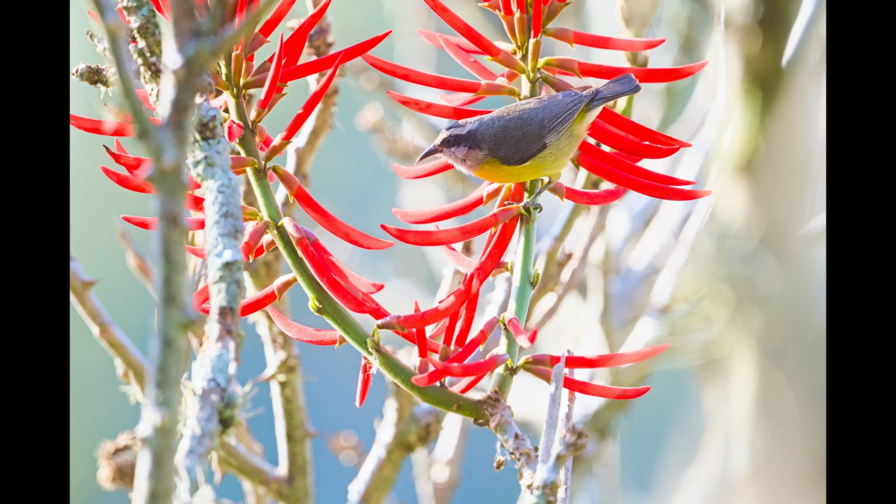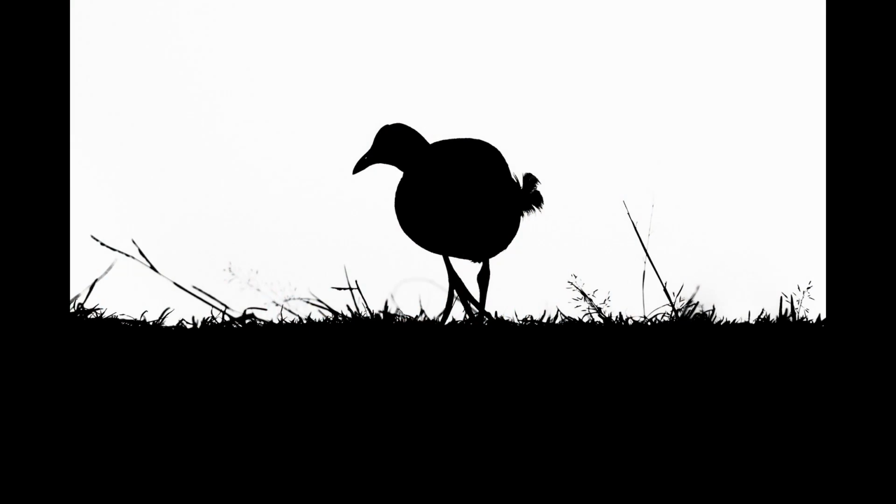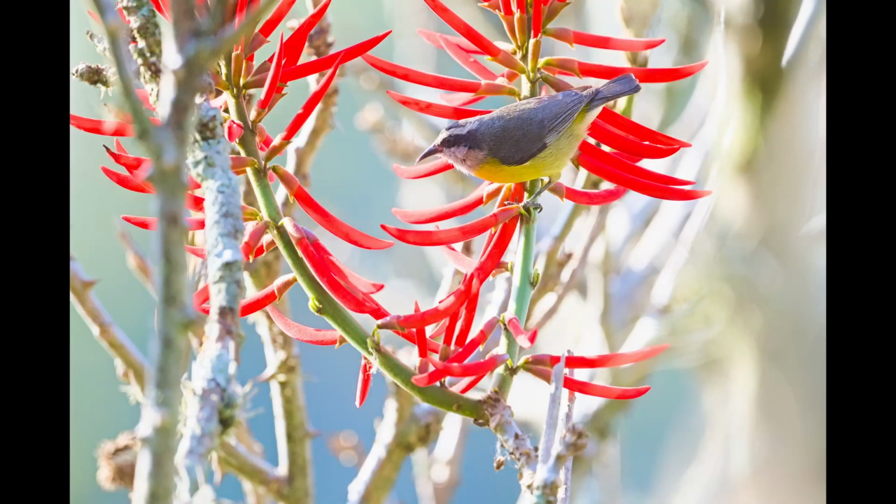The fact that the photo is backlit is not a serious problem. Sometimes backlit photos can work well. For example, here's a backlit photo that I like. But back to the bananaquit, in this case, the lighting on the bananaquit isn't doing it any favors.